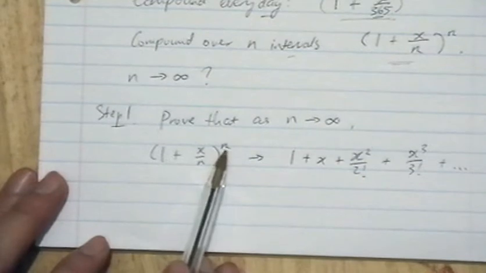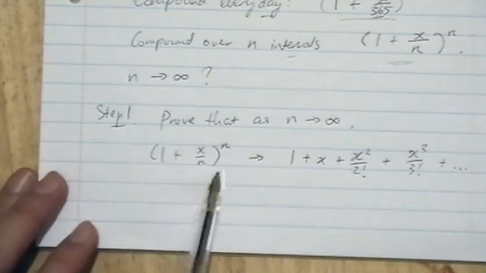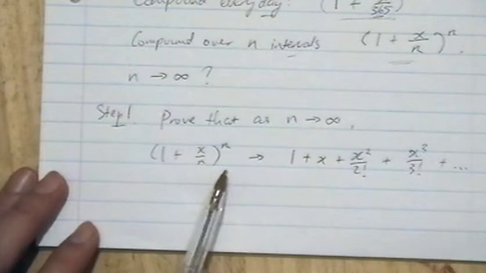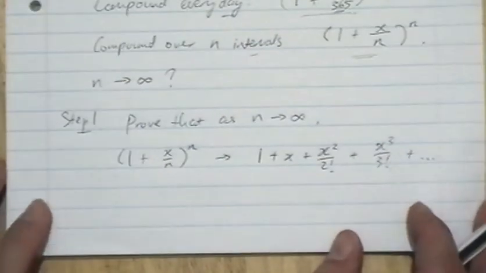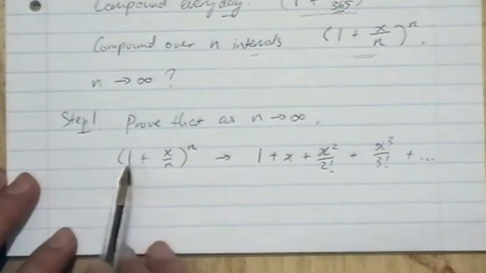So let's take n to be some integer, and then we shall expand this expression and show that the expansion would approach this series when n goes to infinity. So that's the way that I'm going to do it. So for a start, I would need to expand this.